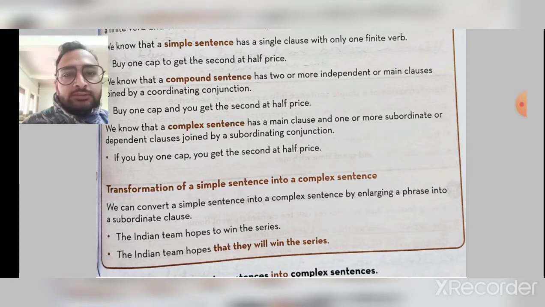Now we come to the main part of the chapter: transformation of a simple sentence into a complex sentence. We can convert a simple sentence into a complex sentence by enlarging a phrase into a subordinate clause. For example: the Indian team hopes to win the series. It's a simple sentence. Transformed into a complex sentence: the Indian team hopes that they will win the series. So we have enlarged the phrase into a subordinate clause.